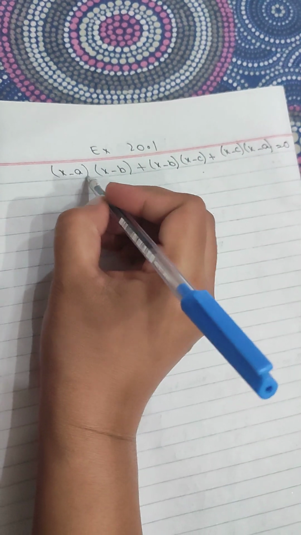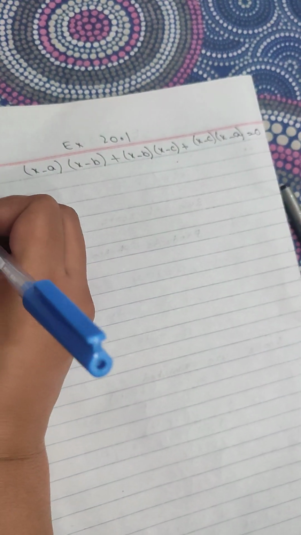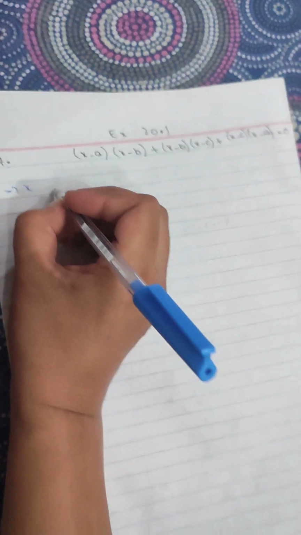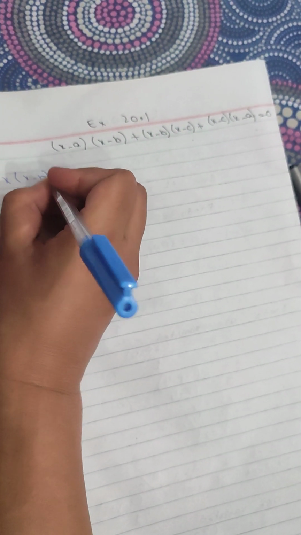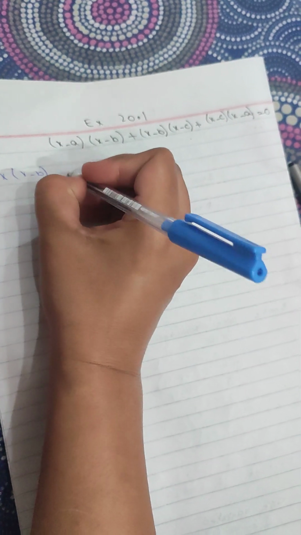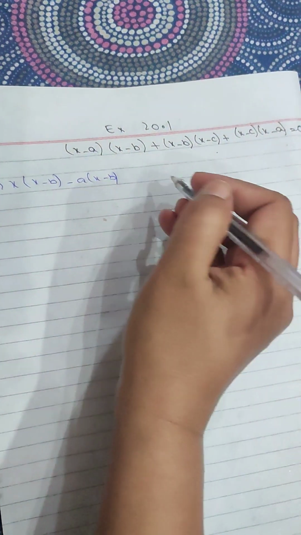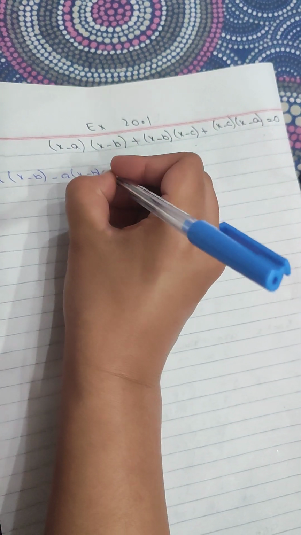After simplification of this equation, you can see these two brackets are multiplying, so let's multiply them. x is multiplying with x minus b, minus a is also multiplying with the same bracket. We are doing just simplification to make the quadratic equation.